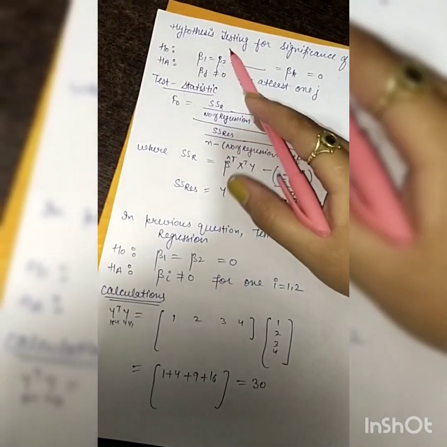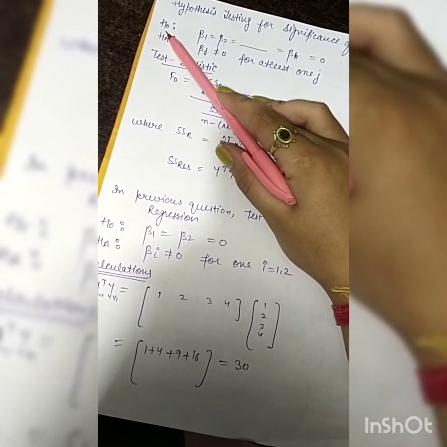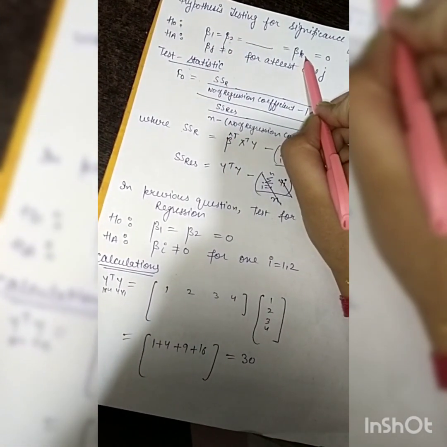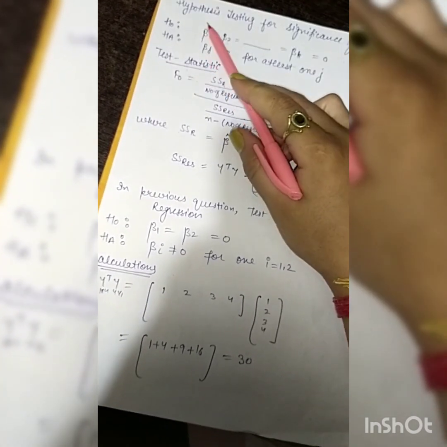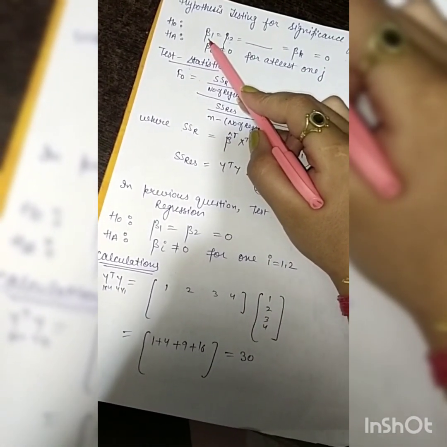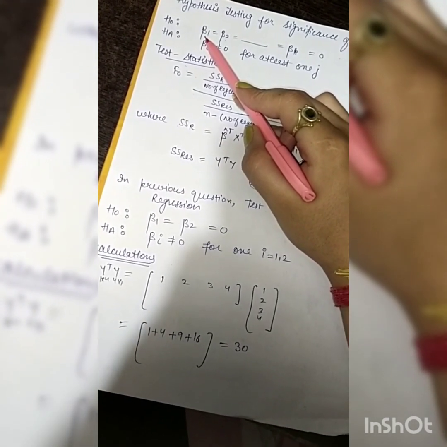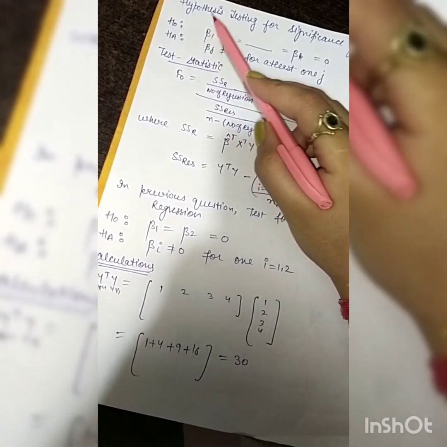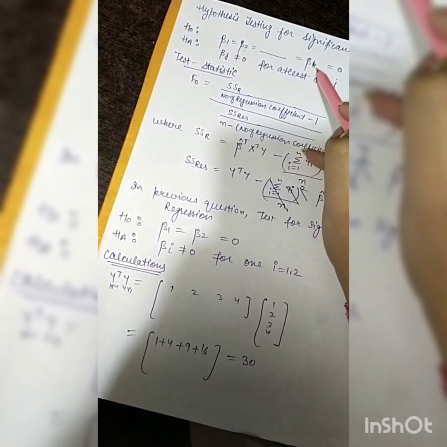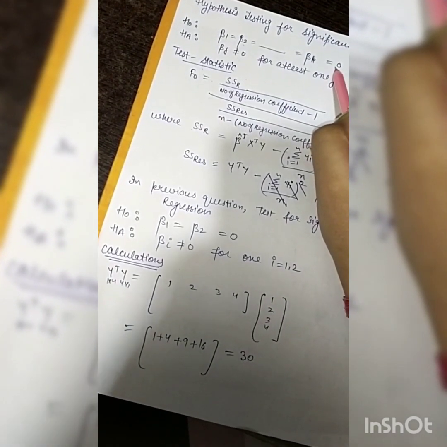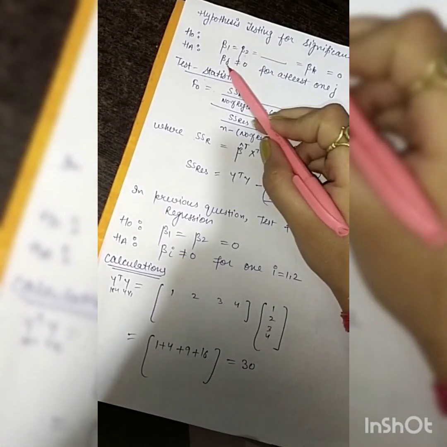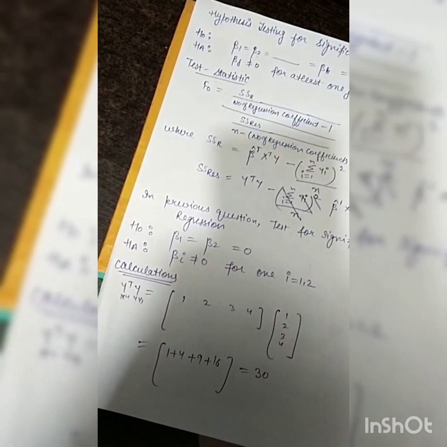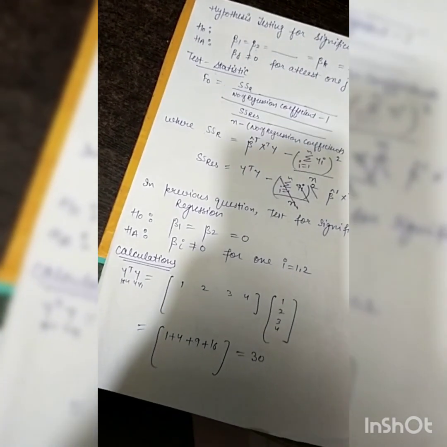Let's see. H naught is called the null hypothesis, and we always define it as beta 1 equals beta 2 equals beta k equals 0. Here I am not writing beta naught because beta naught has not much significance in the regression model. So we always start the null hypothesis from beta 1. If all the beta i's being 0 is considered the null hypothesis, then what would be the alternative? It means that at least one of them must be non-zero. That will be your alternative hypothesis.